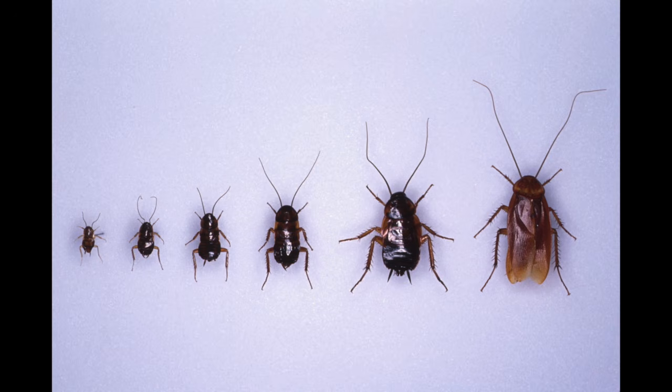A great example of this may be the common cockroach. Each stage of development looks like the adult and acts like the adult. It has just not reached reproductive maturity.